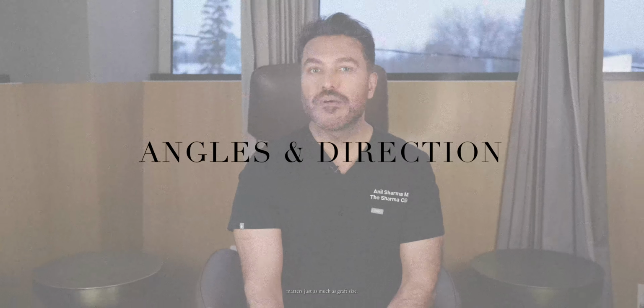Angles and direction matter just as much as graft size. Your native hair doesn't grow straight. It grows forward, downward, or in a subtle curve, depending on the area. Along the temples, for example, hair naturally sweeps downward and naturally out. During the transplant, I replicate these exact growth patterns. It's something you can't really see in photos, but it's the difference between hair that looks transplanted and hair that looks like it's always been there. That's the aim, for the results to whisper, not shout.